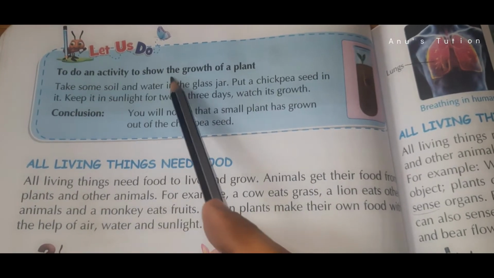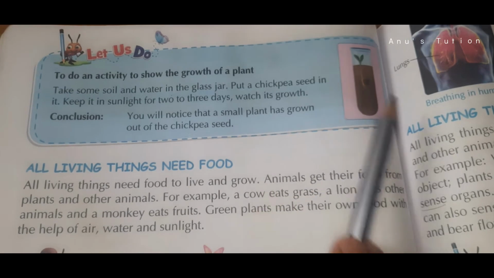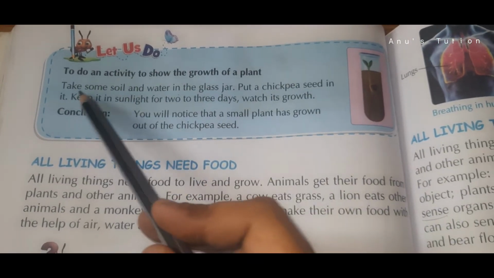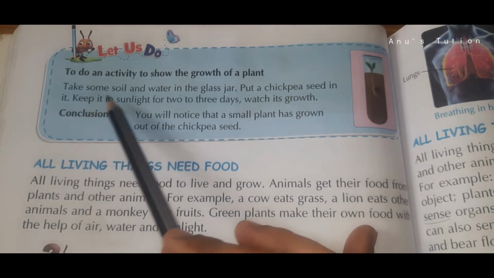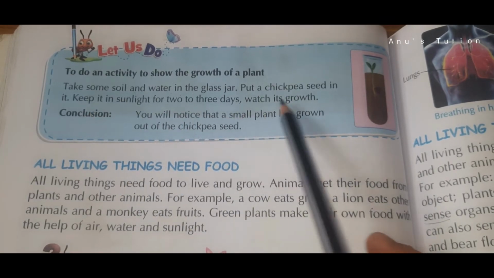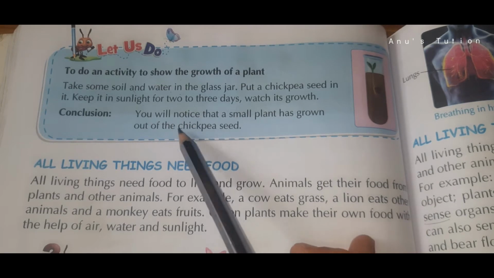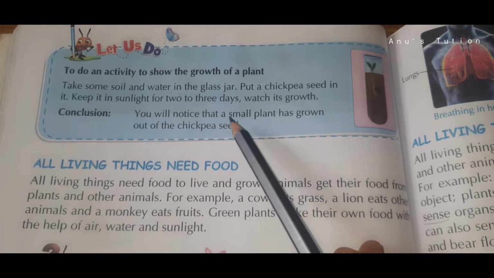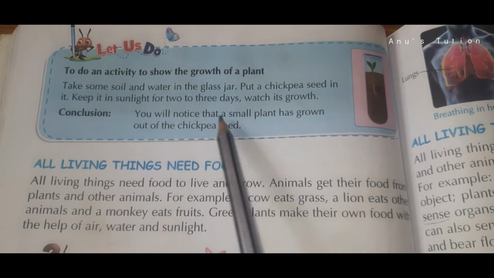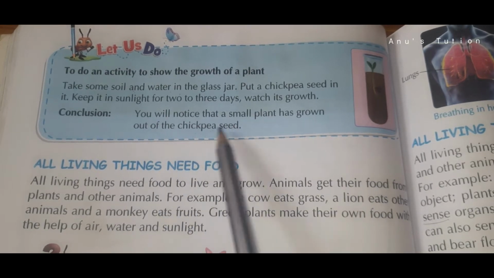Next, an activity to show the growth of a plant. See here the picture of the growth of a plant. Take some soil and water in a glass jar. Put a chickpea seed in it and keep it in sunlight for two or three days. Watch its growth. Yes, I did this experiment and I succeeded in it. You can try, students. You will notice that a small plant has grown out of a chickpea seed.